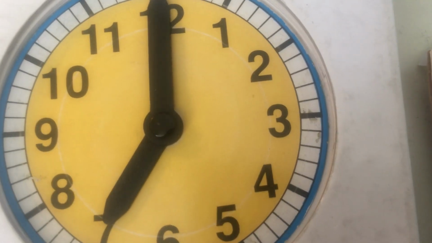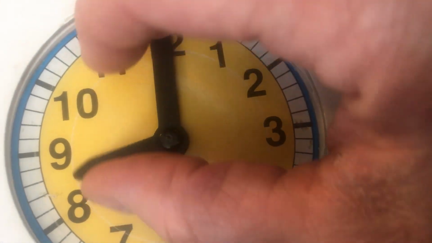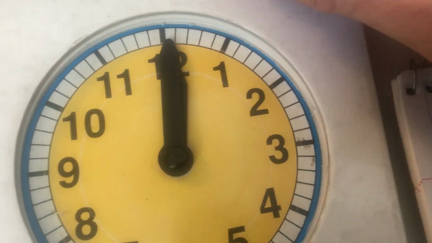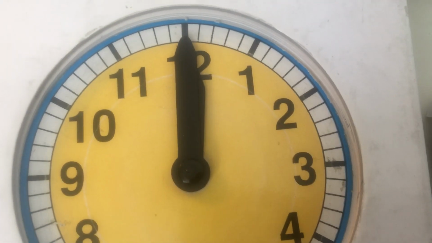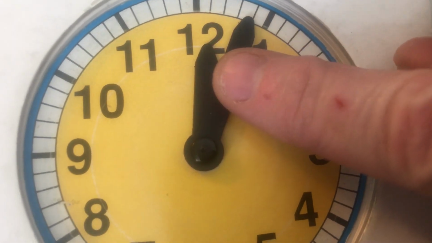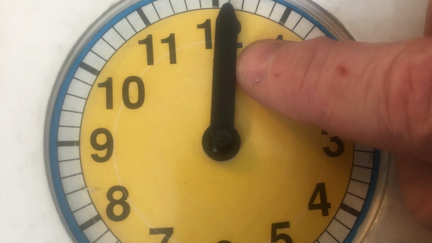Hello, first graders. It's me, Mr. B. And this is one of the great times of the year when we are going to practice telling time the old-fashioned way with a clock, with a big minute hand and a small hour hand. We call that an analog clock.